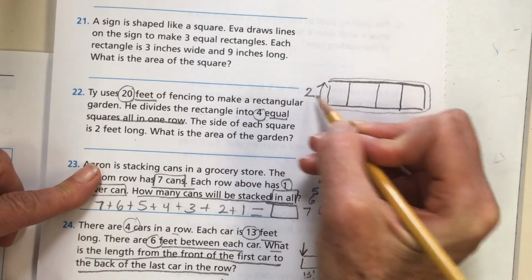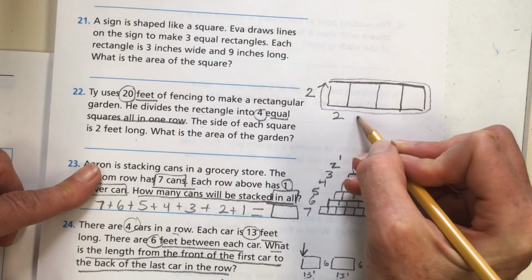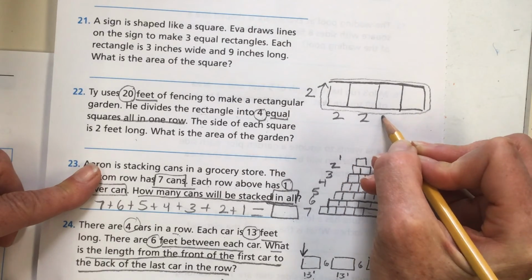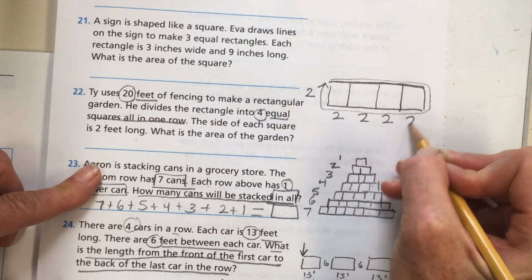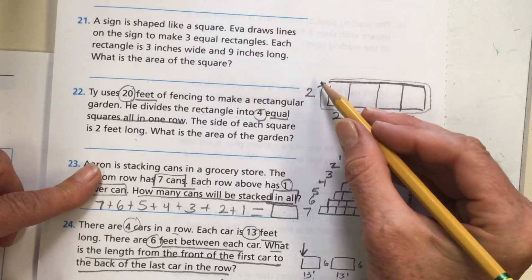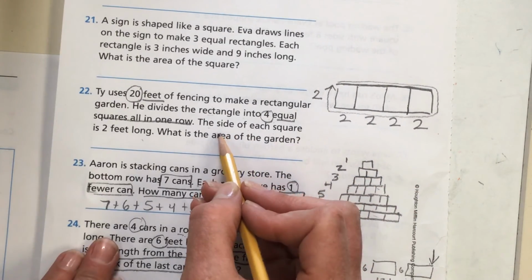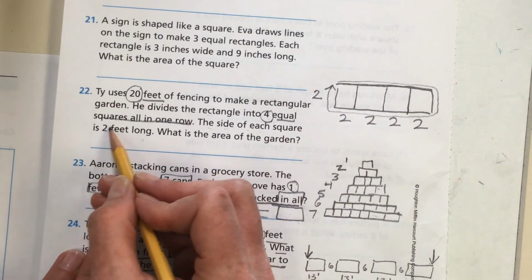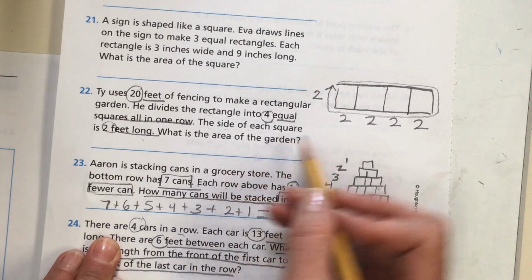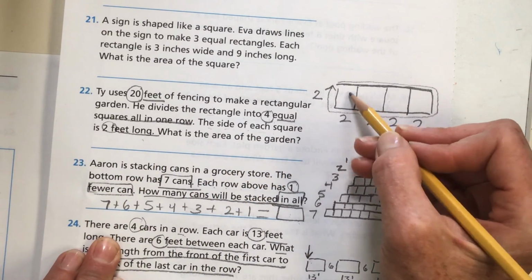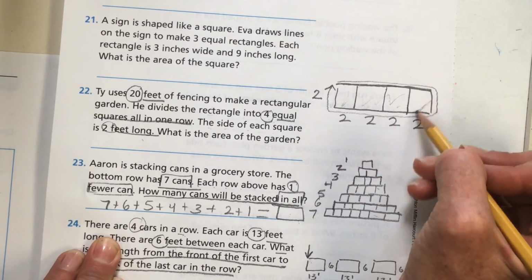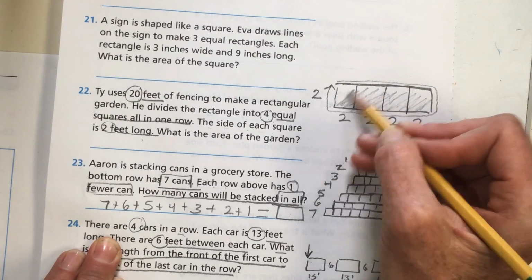So this square is going to be 2, this square is going to be 2, this square is going to be 2, this is going to be 2, and so forth all the way around. And I want to know, what is the area? Now I want to know how much is inside here. How much is inside here?